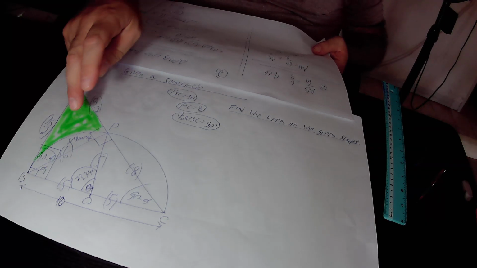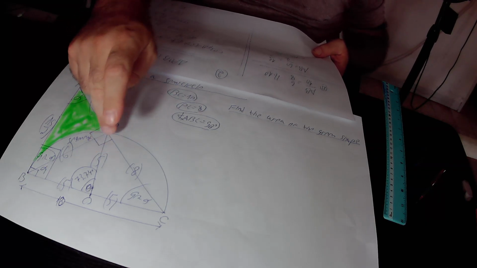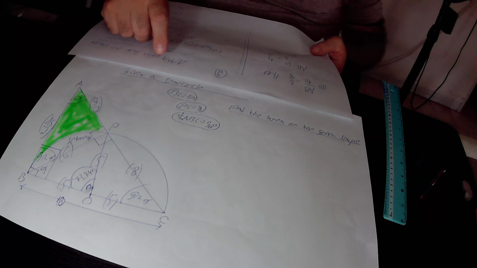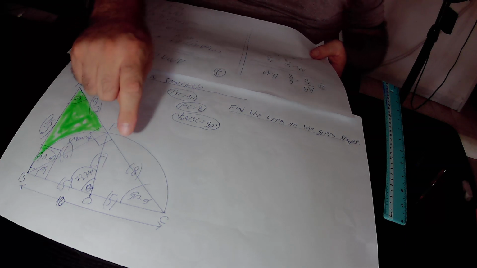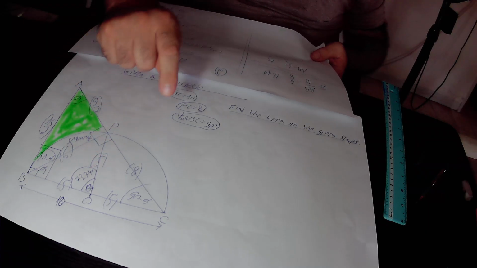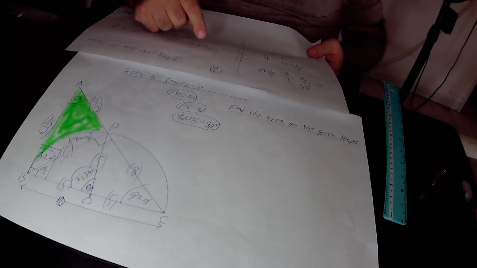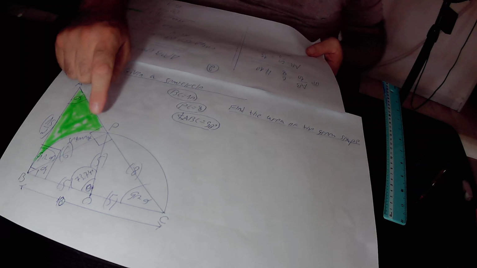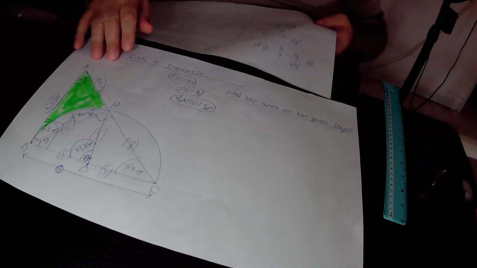By doing this construction, we created triangle POB. We define this angle POB as theta. Then I presented the law of cosines and implemented the law of cosines in this triangle POB.